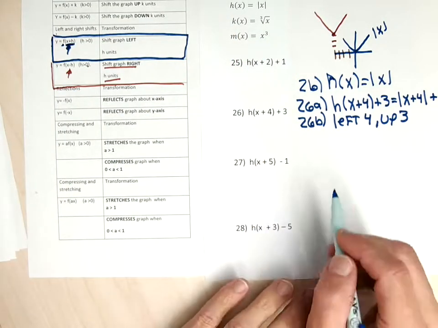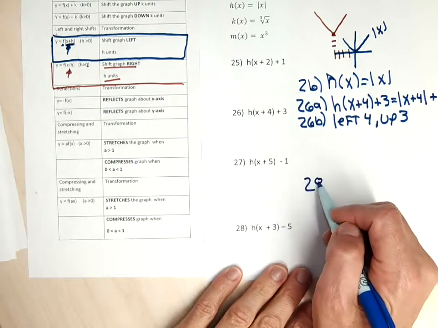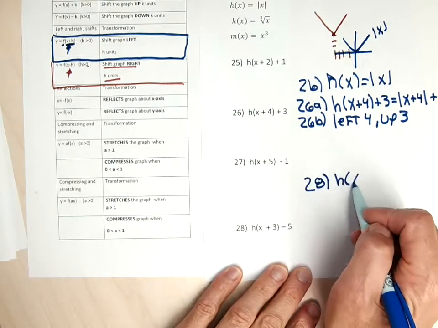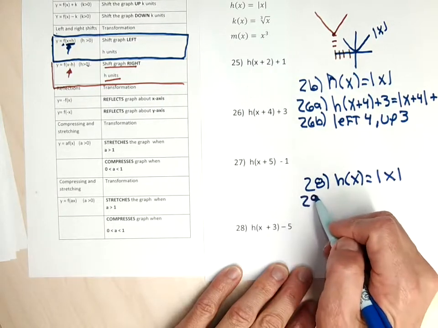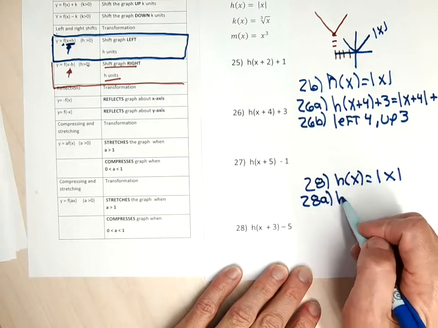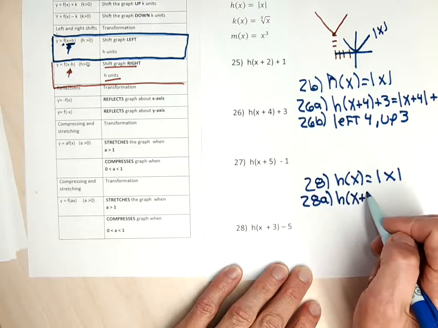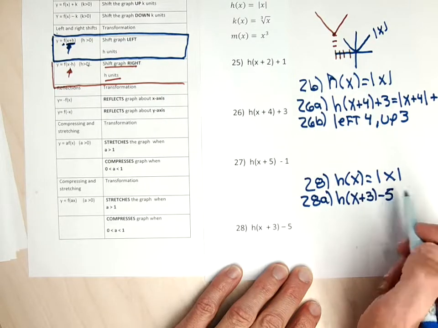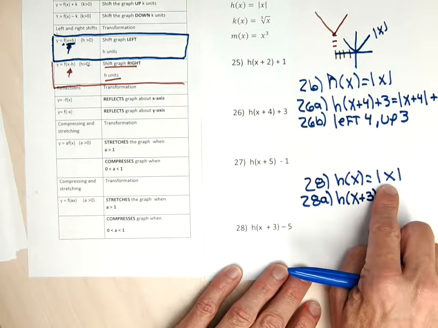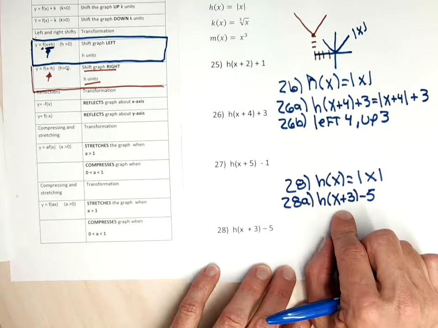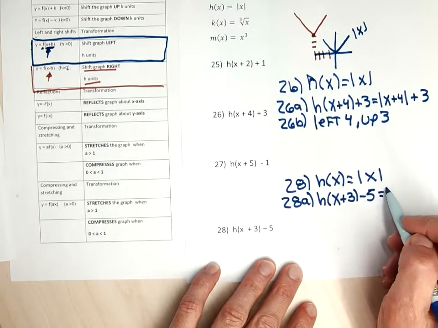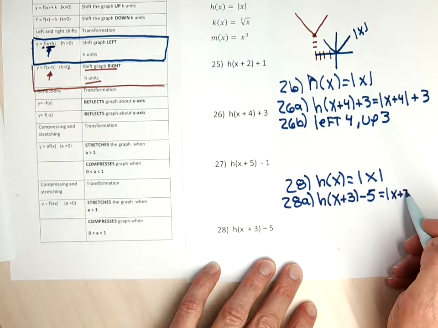For question 28, it's calling out the h function again, which is just a generic absolute value function. For part A, I'm asked to create the function absolute value of x plus 3 minus 5. I need to change the x to x plus 3. The x plus 3 is going to be under the absolute value function because the plus 3 is in the parentheses.